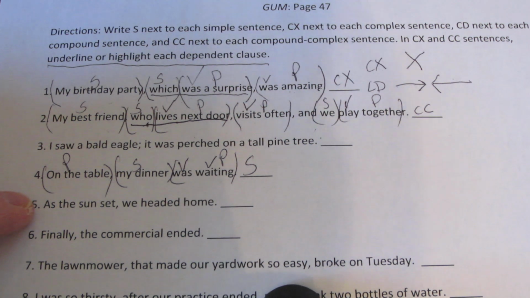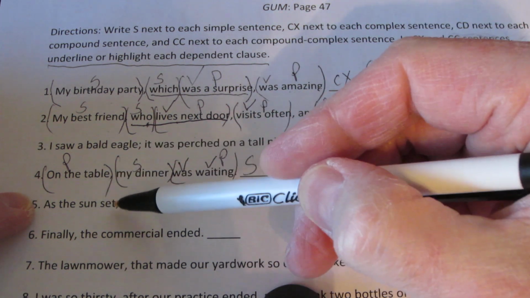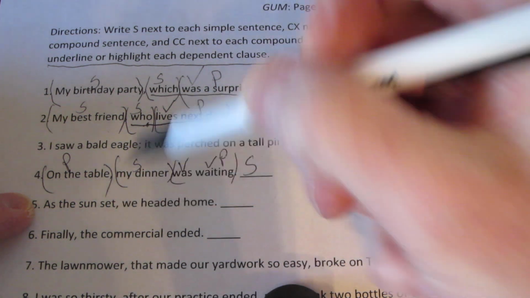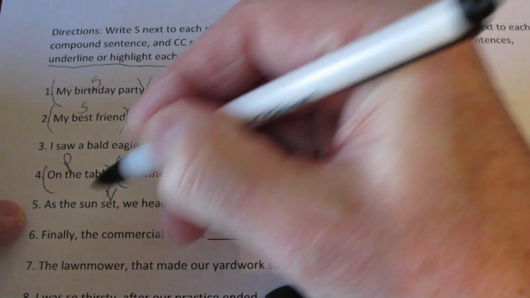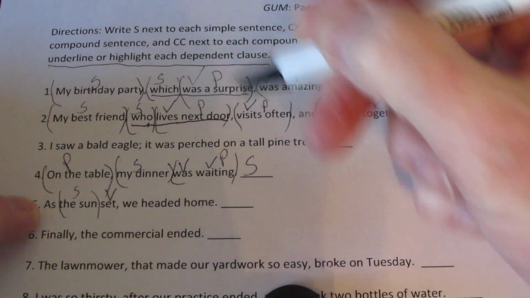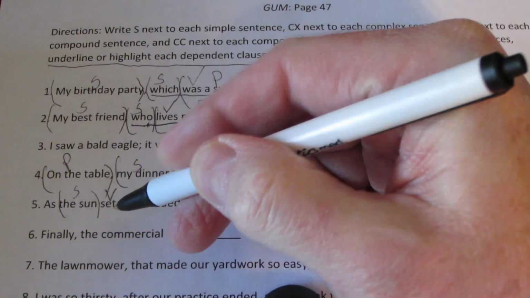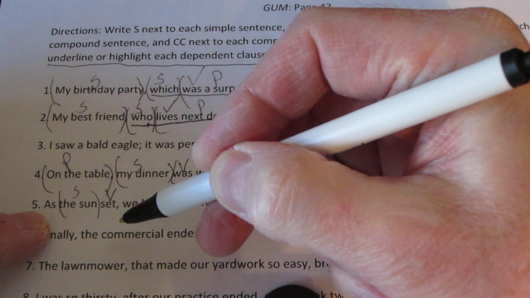But take a look at number 5. Step 1, find the verb. As the sun sets, will set. Okay, verb, set. Who or what set? The sun is the subject. As can't set. The only thing that can set is the sun. So what part of speech is as?